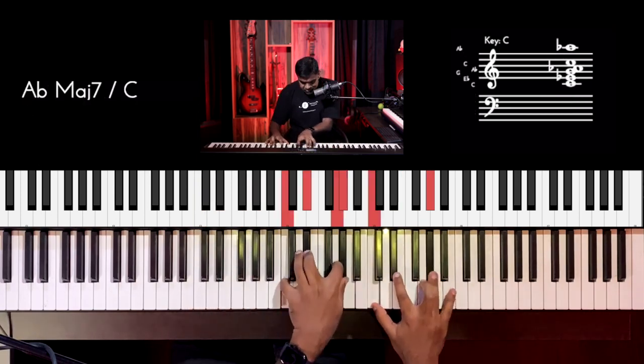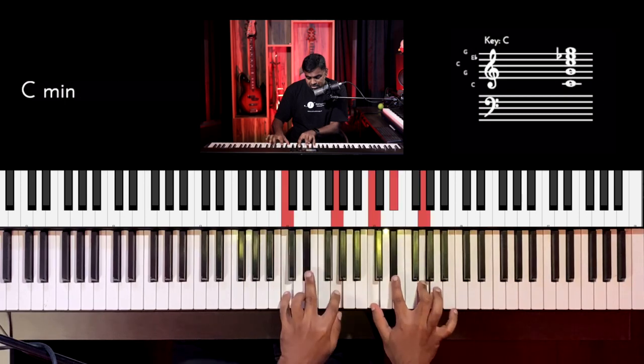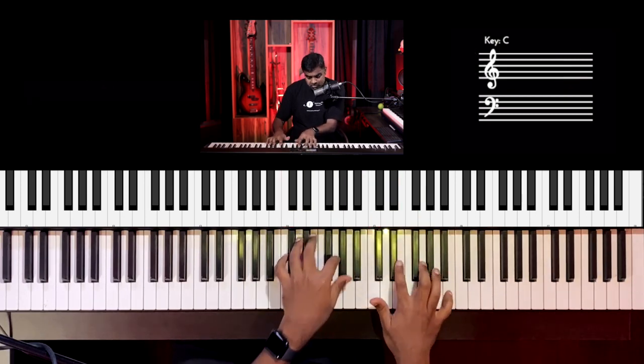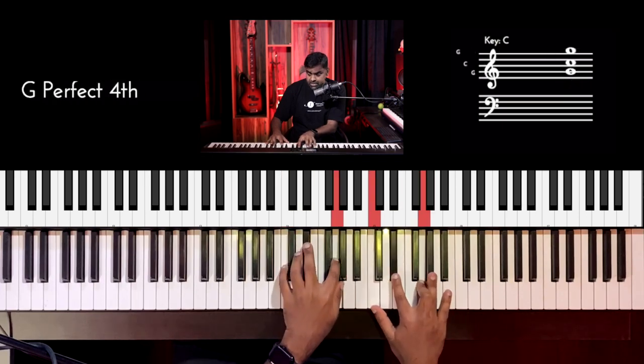You can just do that. You can take a minor chord and just stack it up with its minor sixth interval. That's A flat in this case.